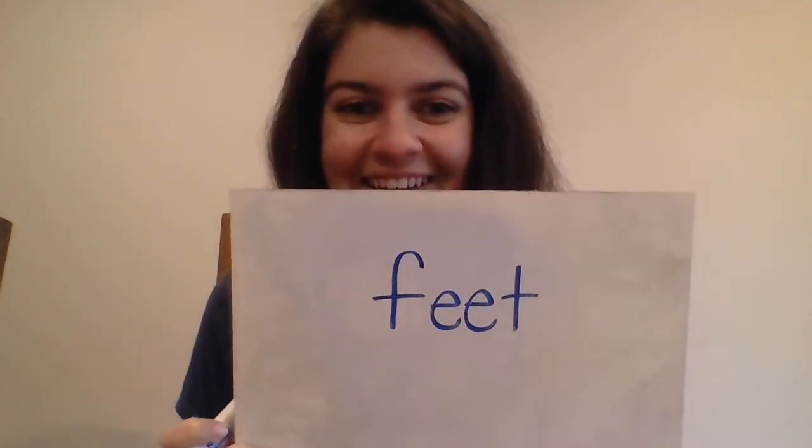Let's turn sheet into feet. You're going to need to get rid of your SH and add a different letter. What letter did you use at the beginning of feet? Was it an F? Good. Now your word is feet. Now let's change our last sound.